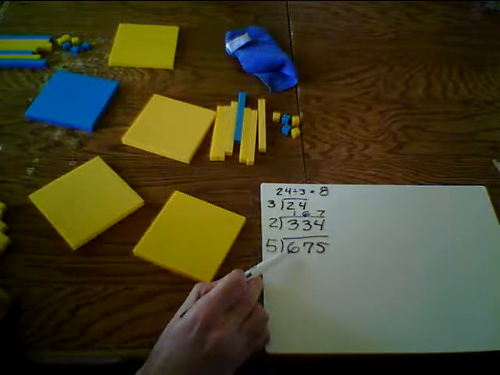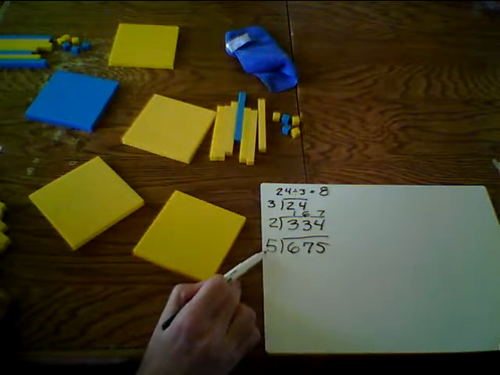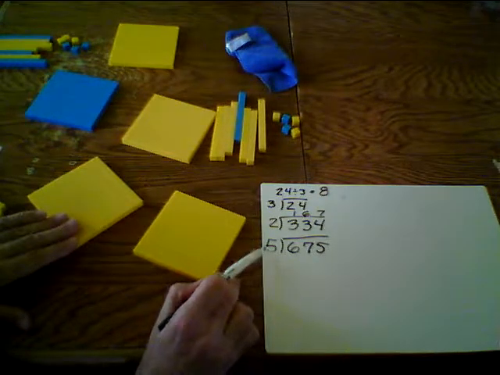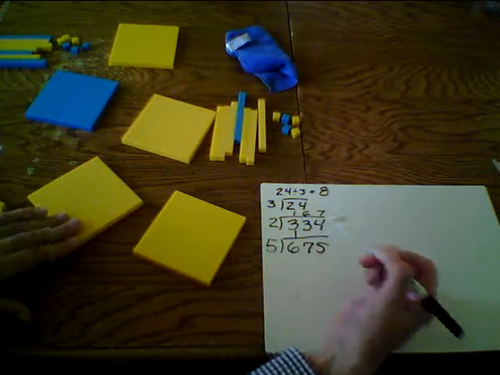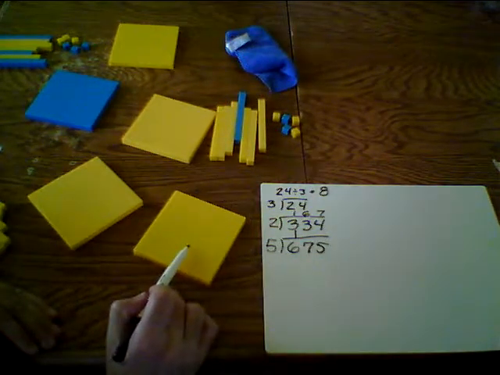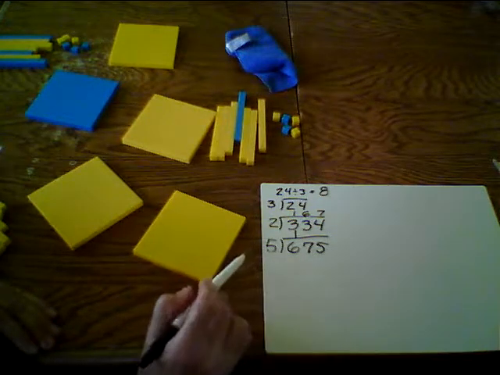Okay, and you broke them into 5 groups. Which 5? Is it this 5 or is it this 5? And they say, okay, it's this 5 that indicates the 5 groups. And what went into each group? 1. See, now they're looking at this and saying, okay, that represents one of the 6 of these, and this represents the number of groups.